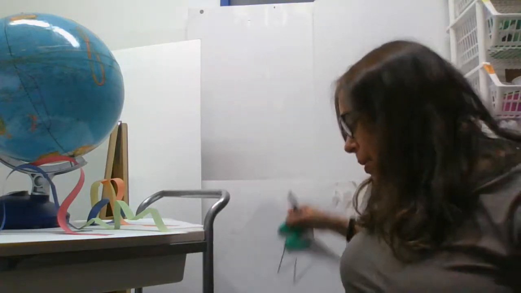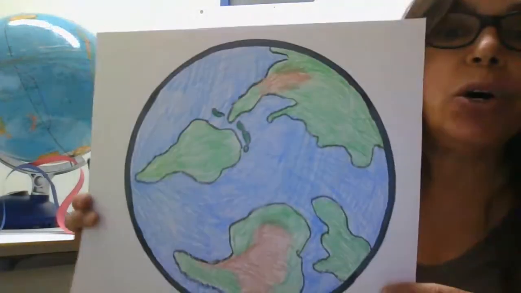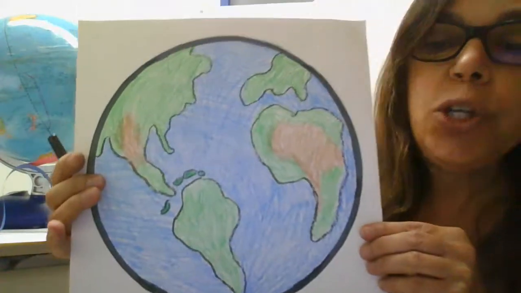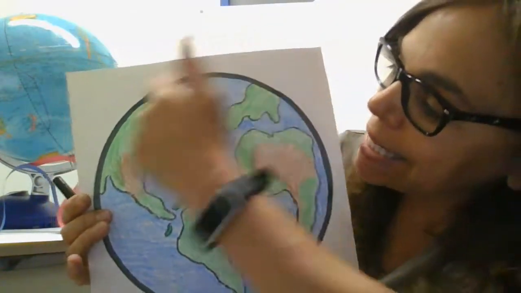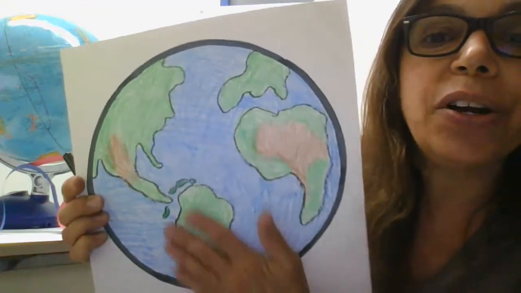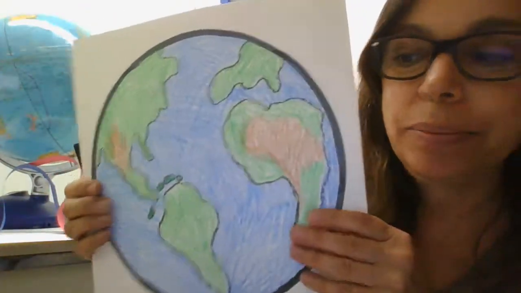One more example. Last week, we made our globe pictures. This is two-dimensional. I can see that there's a circle, but I can't feel the circle. It's two-dimensional. It's flat. All I feel is the paper.